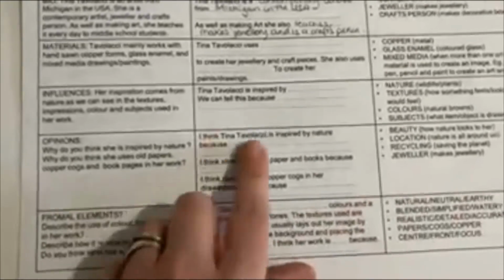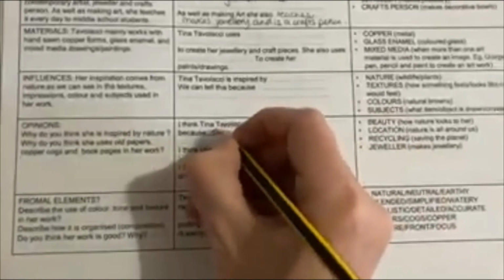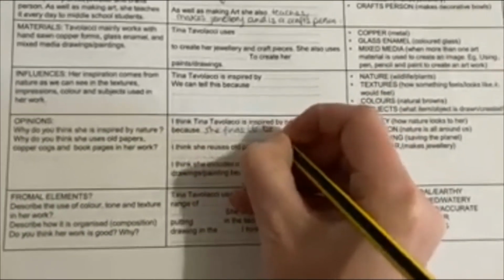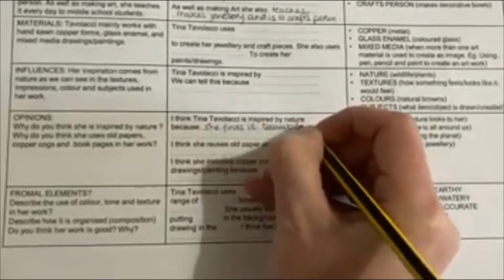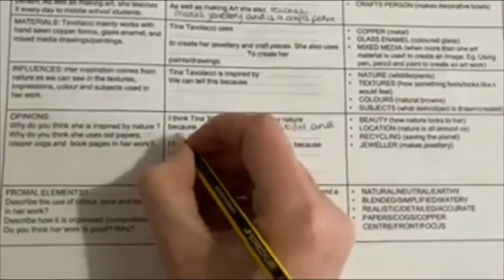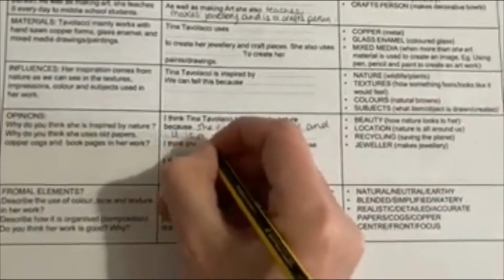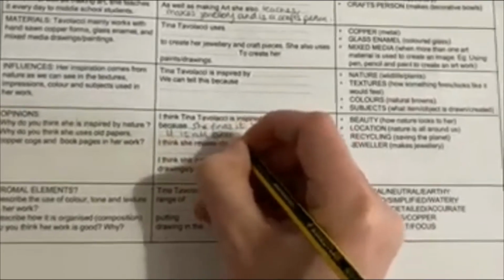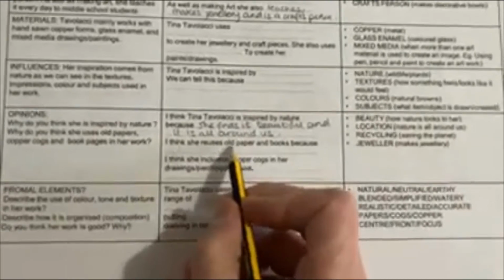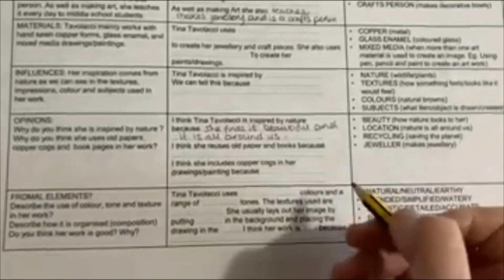Okay, so I think Tina Tavolacci is inspired by nature because she finds it beautiful. And it's all around us. Then the next question asks, I think she reuses old paper and books because, so why do you think she uses old papers and books? And I'm going to go with recycling.